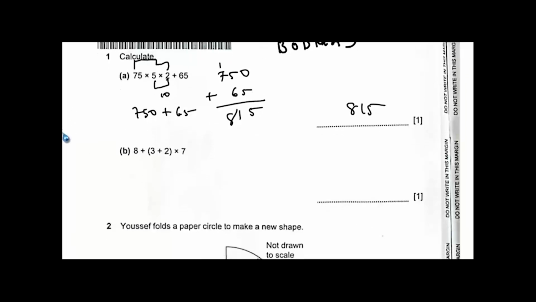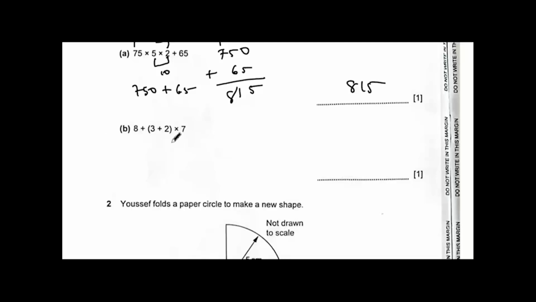So let's go for the second one. Let's scroll up a little bit. Okay, so here we are still using BODMAS. So if you write your BODMAS down, the first one here is bracket. So you have to simplify what we have inside this bracket. 3 add 2, that will be 5.